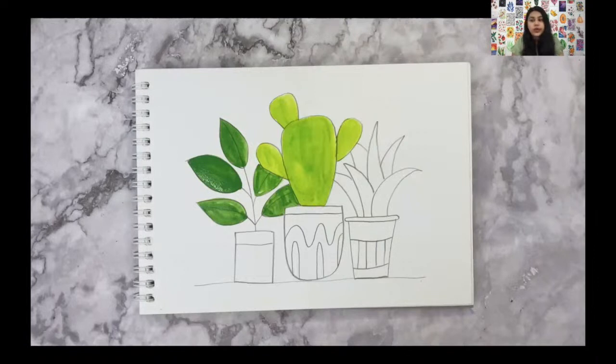For this, we're going to take a medium green like I mentioned. You can mix up your dark and light, and you'll end up getting a medium green. Or if you do not want to mix it up, then you can make it fresh by taking a little bit of yellow and blue and mixing it up.